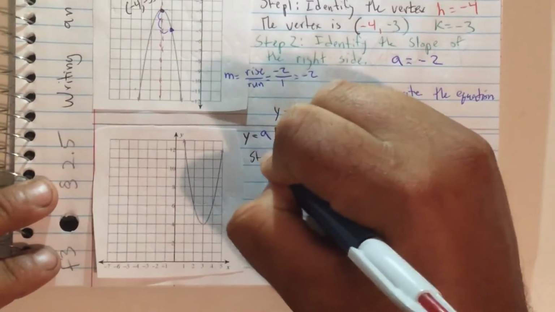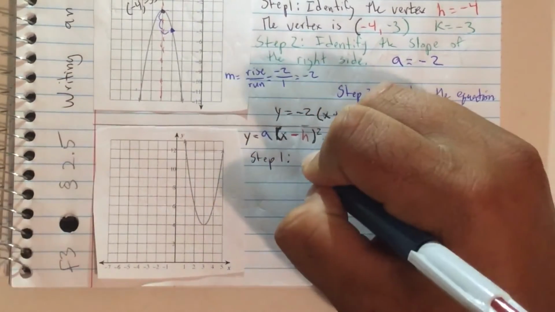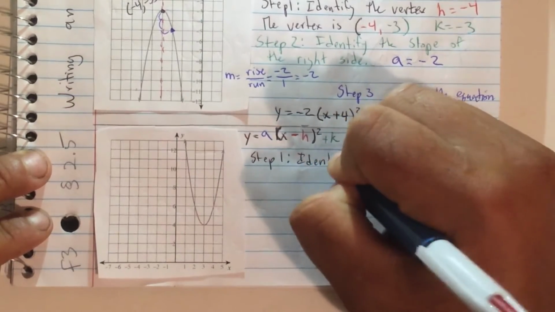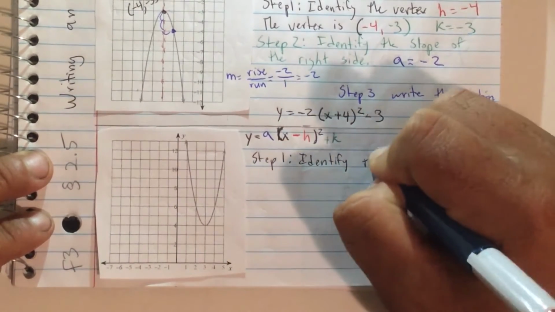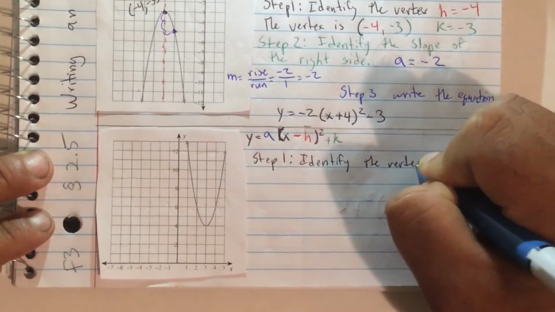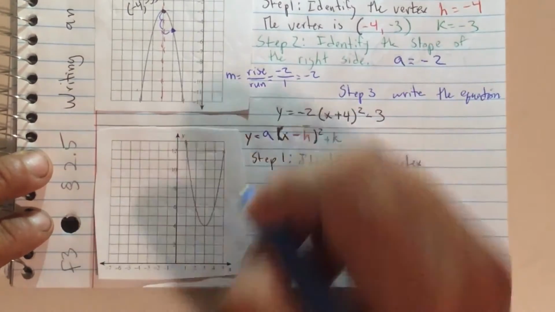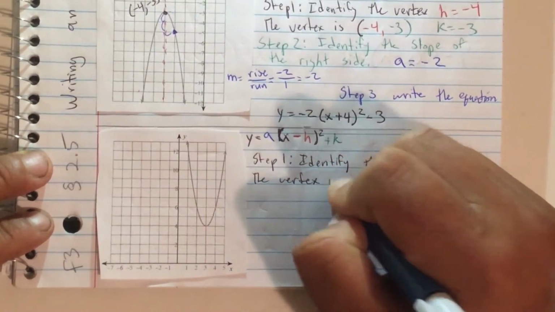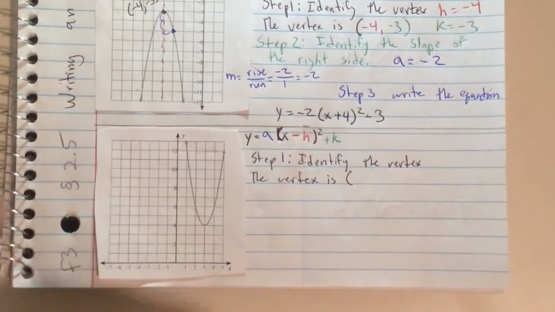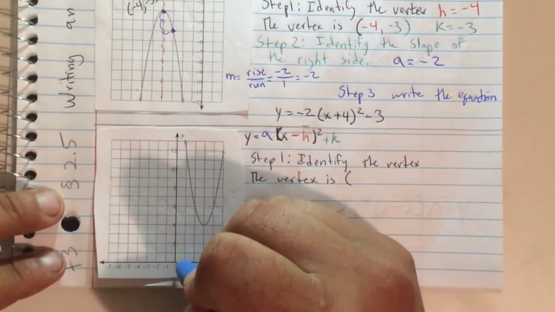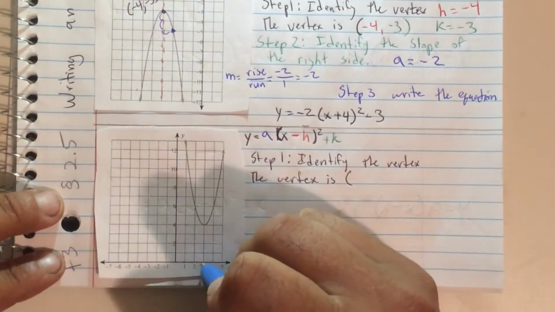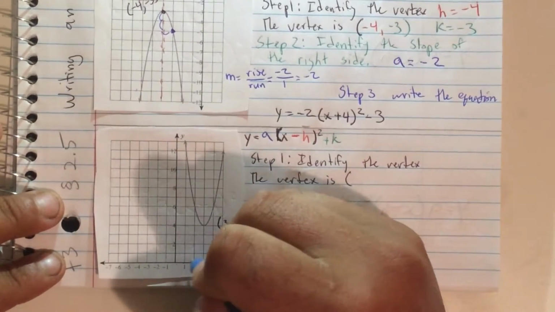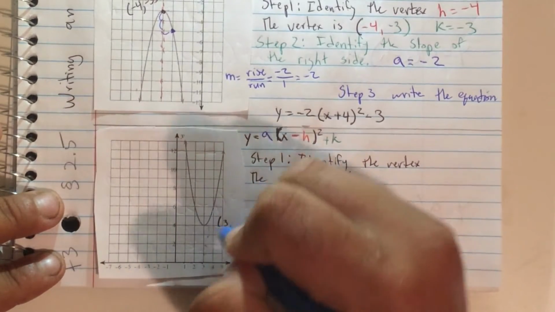So our step 1 is going to be identify the vertex. So the vertex is open parentheses, and we're going to go ahead and actually find it. So we have 1, 2, 3. So it's at 3, comma 1, 2, 3, 4.